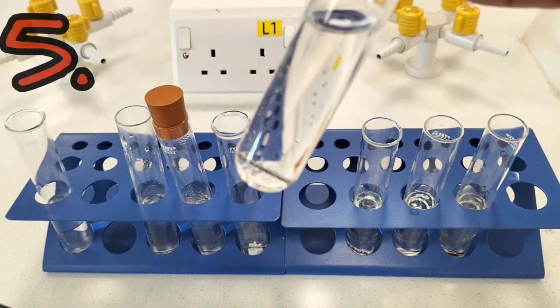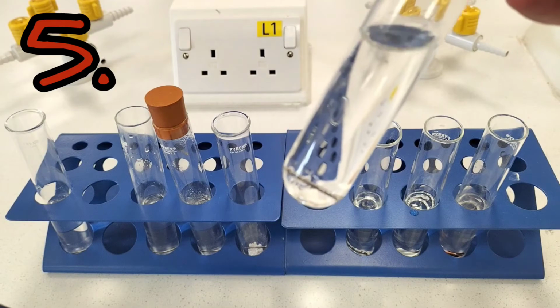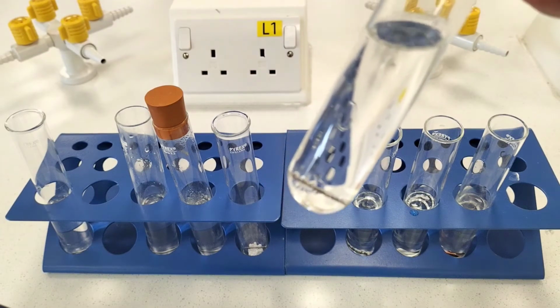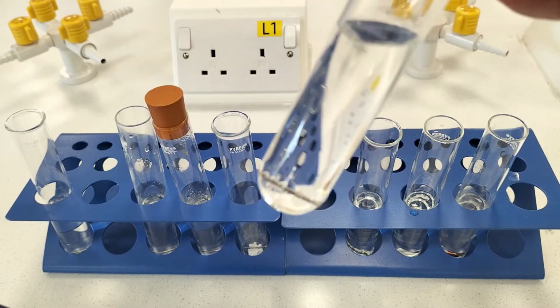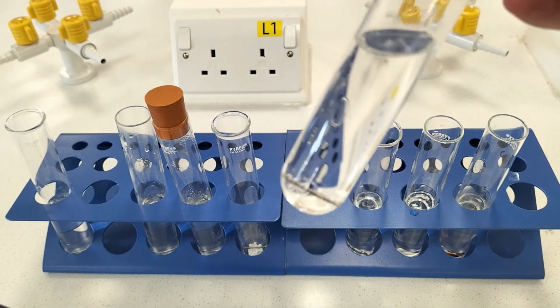Now in experiment 5, the actual nail looks a bit blurry. Do not adjust your set, that's actually on purpose. I've coated this iron nail in petroleum jelly, which is a thick, viscous, oily layer completely surrounding and encasing that iron nail. We're going to see if that makes a difference to the rate of rusting.